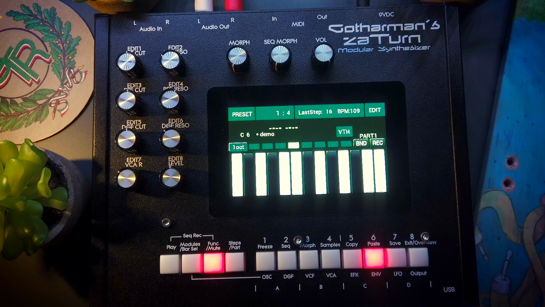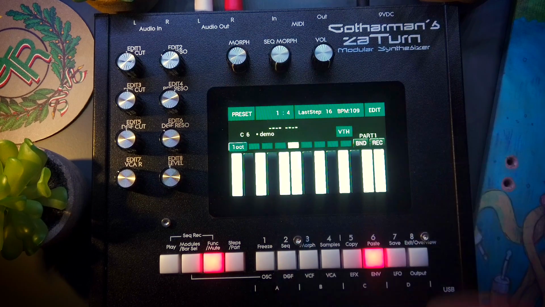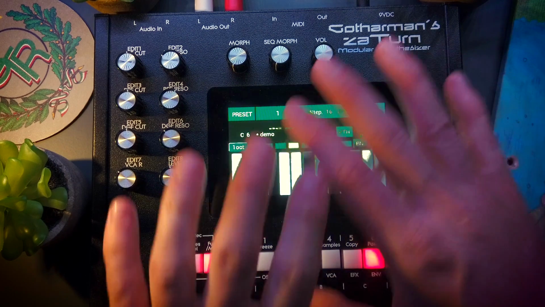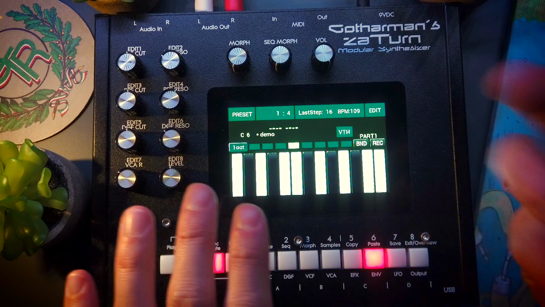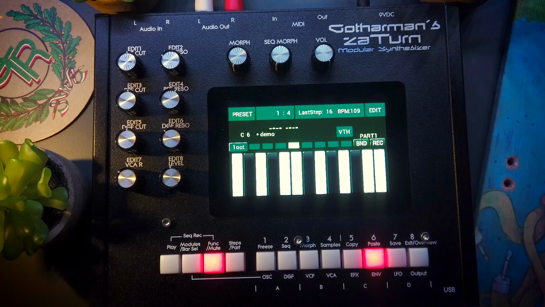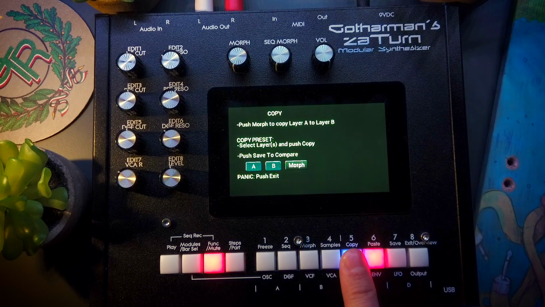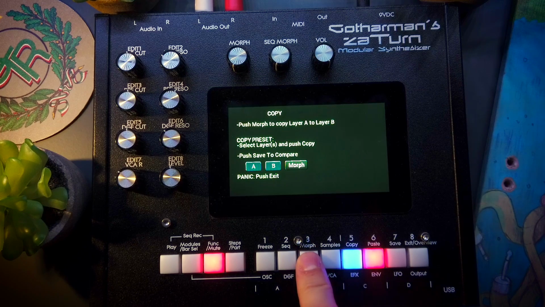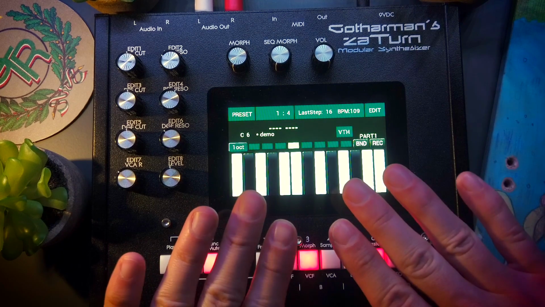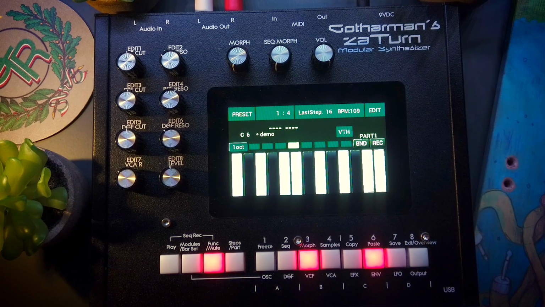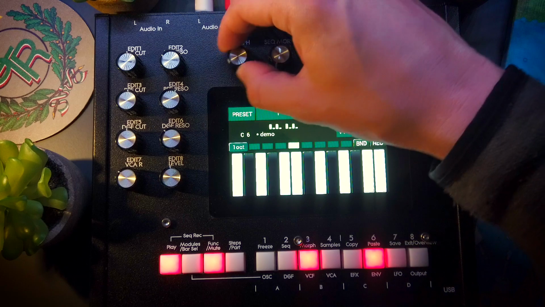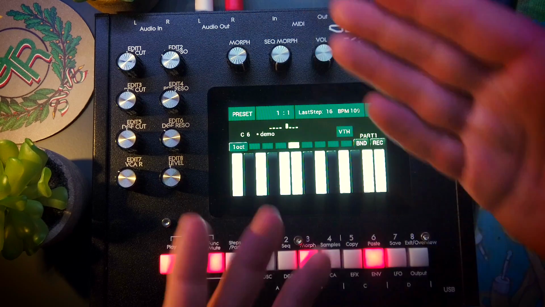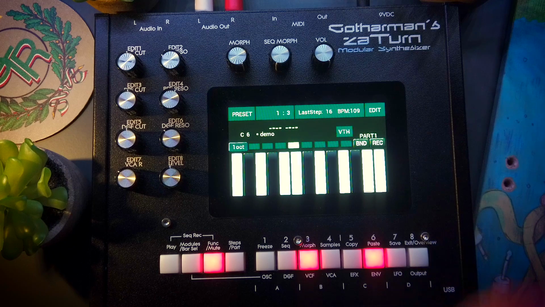So as a last thing that I want to demonstrate, let's check out the morphing feature. Now, morphing can happen for the sound or for the sequencer. And in order to get there, we would have to copy everything that we've programmed on this layer to the second layer and then change it so that we can morph between 2 similar sets of sounds. To do this, we simply go function, copy, and then we press the morph button. And this will copy our layer A, which we just programmed, onto layer B. And so when I hit play and turn the morph knob up for the audio or for the sound parameters, nothing changes because those 2 layers are the same now.